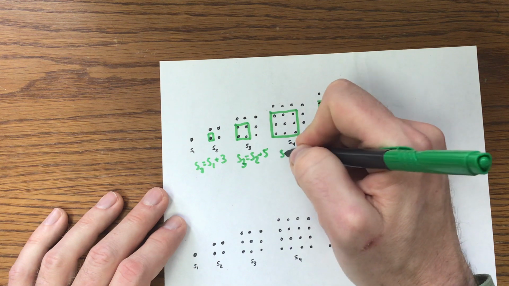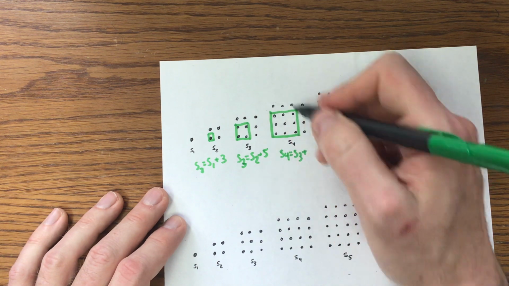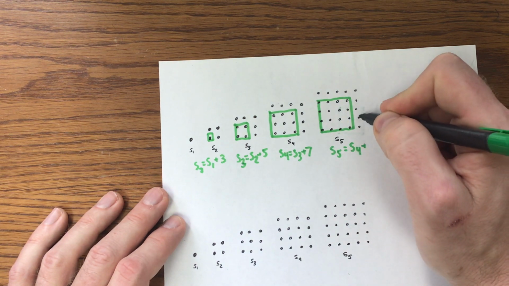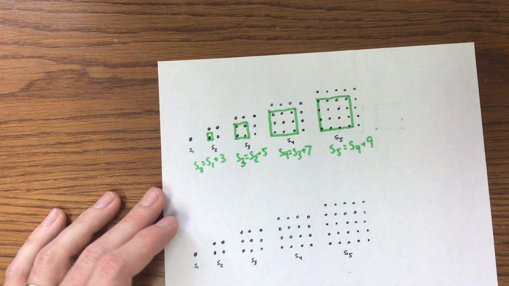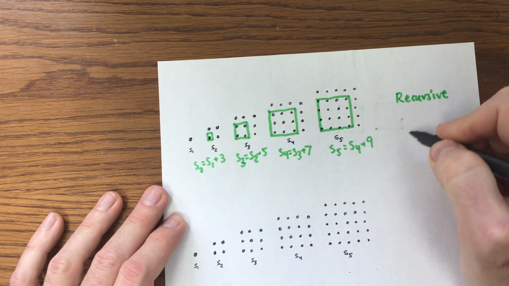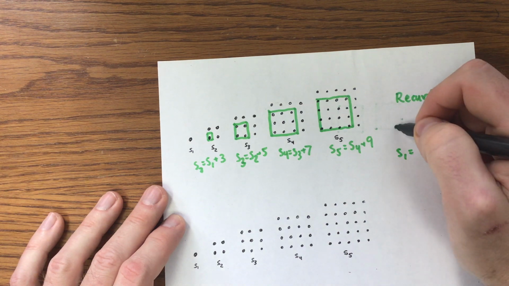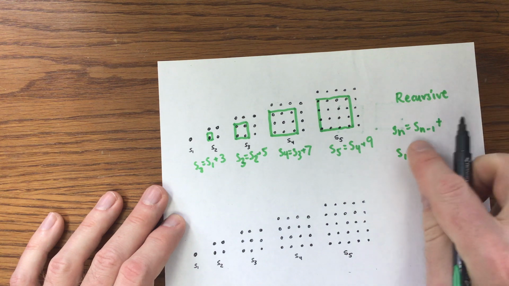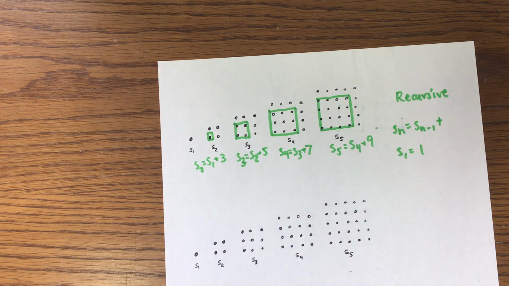And S4 is S3 plus 1, 2, 3, 4, 5, 6, 7 more dots. S5 is S4 plus 1, 2, 3, 4, 5, 6, 7, 8, 9 dots. So it looks like this is a recursive formula where the first thing is 1, S1 is 1, and Sn is S sub n minus 1, the square before it, plus something.